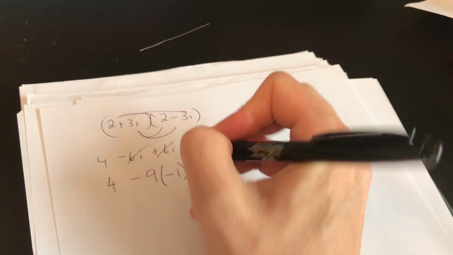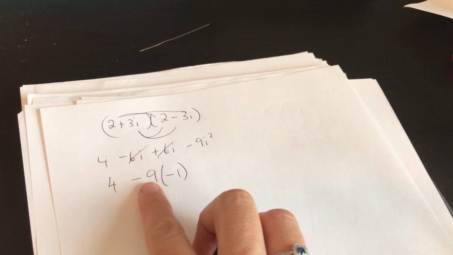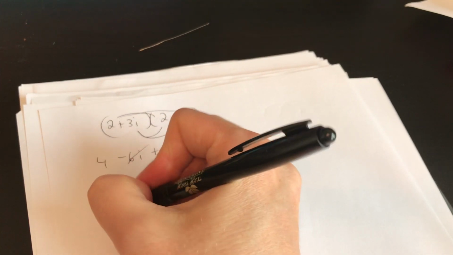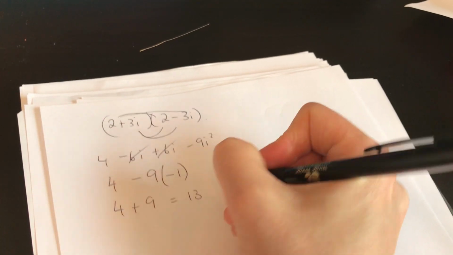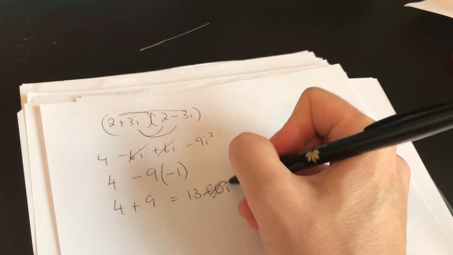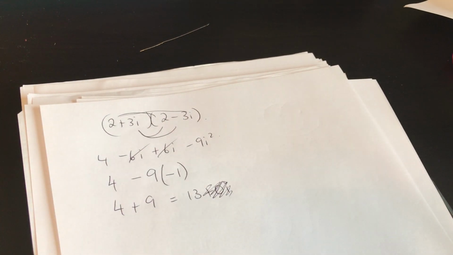I would much rather write an i squared as a minus 1. And again, what happens here when you multiply minus 9 by minus 1, you end up with 4 plus 9, which is just 13. You can always write 13 plus 0i, but I'm too lazy to do that. I just have the number 13.